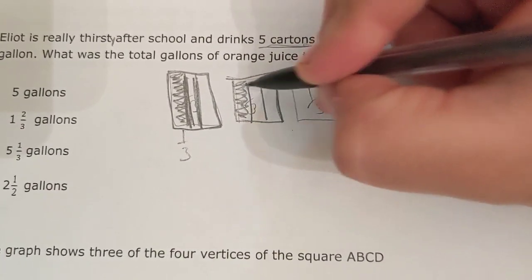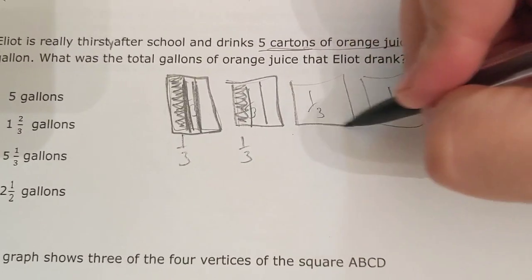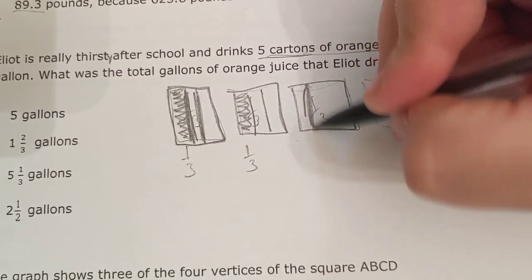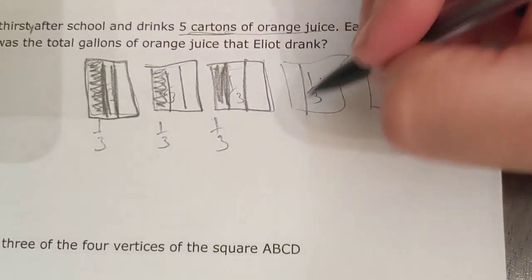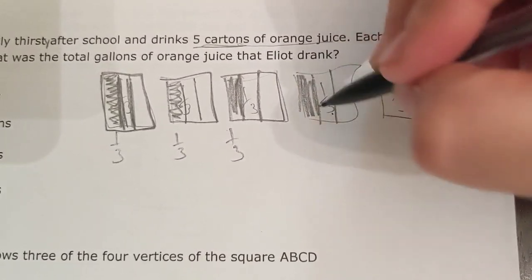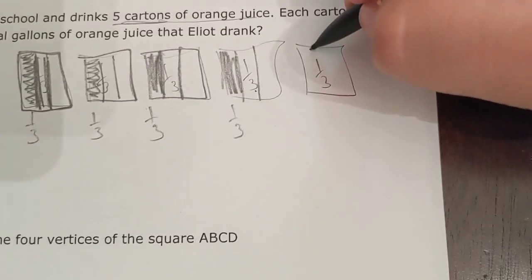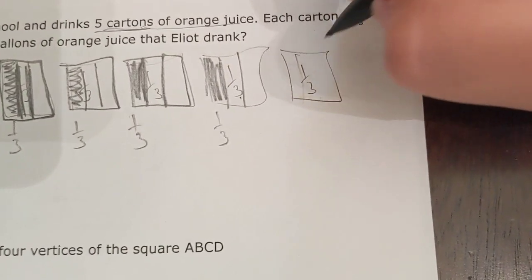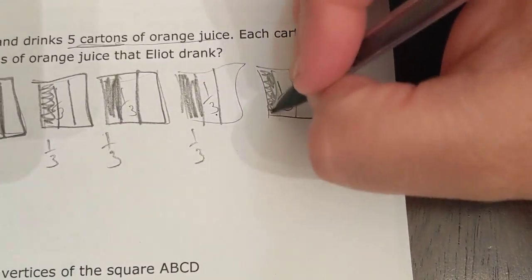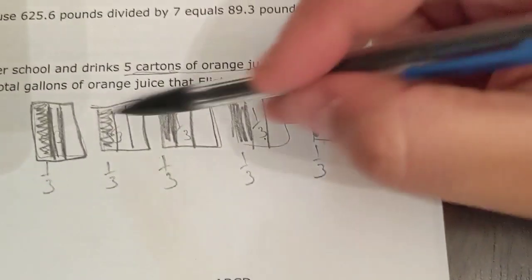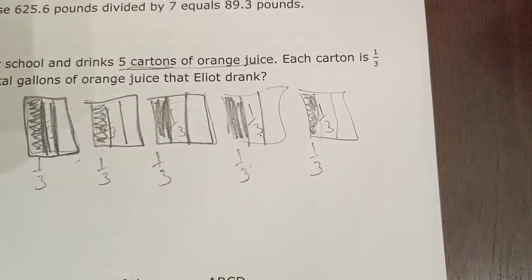This is the orange juice box, so it's 1/3 of a gallon. Same thing on this one, so you keep doing the same thing. This one is your 1/3 over here, that one is your 1/3, and that one right there is your 1/3. So he's got 5 cartons of 1/3 each.